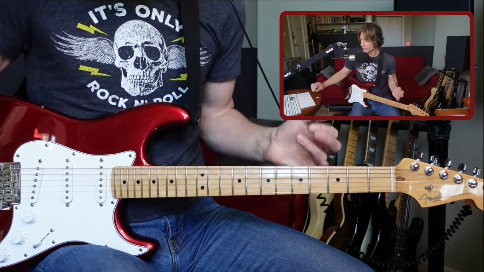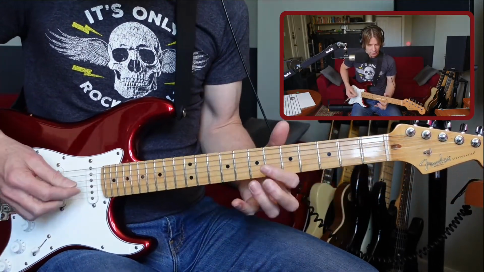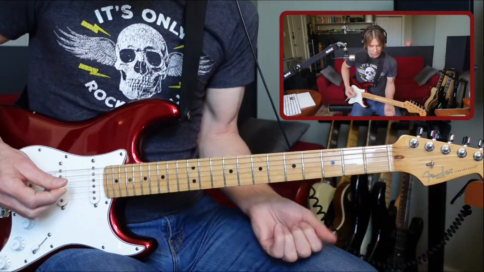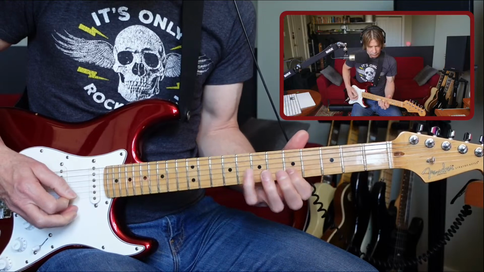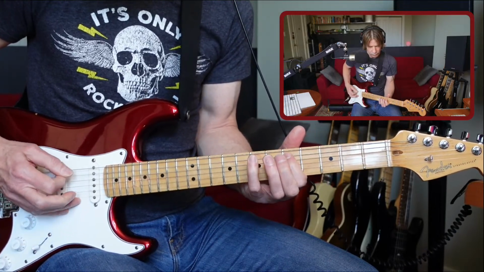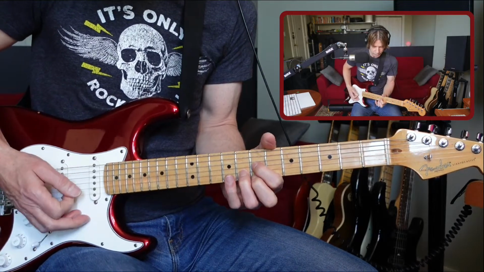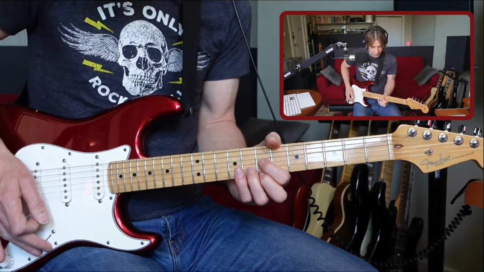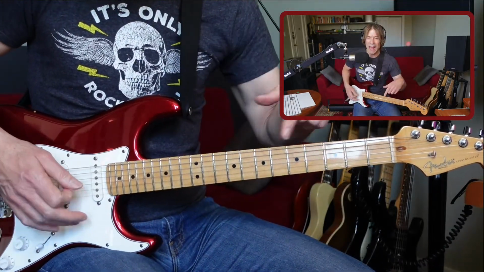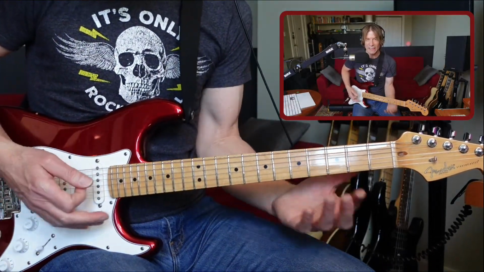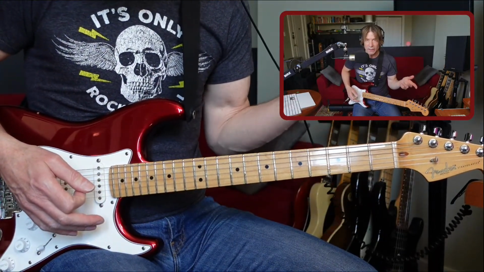So, the second position here, this D shape, matches this pentatonic shape. This chord. Then you go over to the next shape. I'm just going alphabetically here. I started on E. C-A-G-E-D, from CAGED.